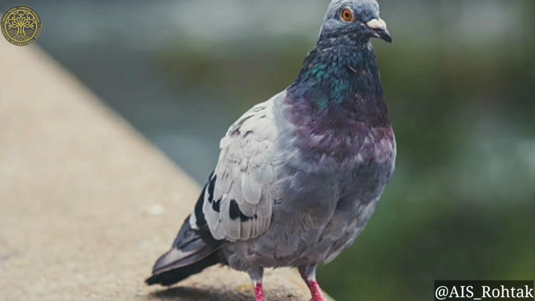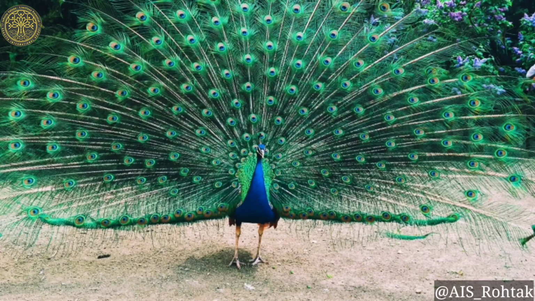This is pigeon. Pigeons are intelligent birds. They can identify themselves in a mirror. They can identify the same person in two different images. This is peacock. Peacock is a large male bird that can lift up its long colorful tail feathers and spread them open like a fan.